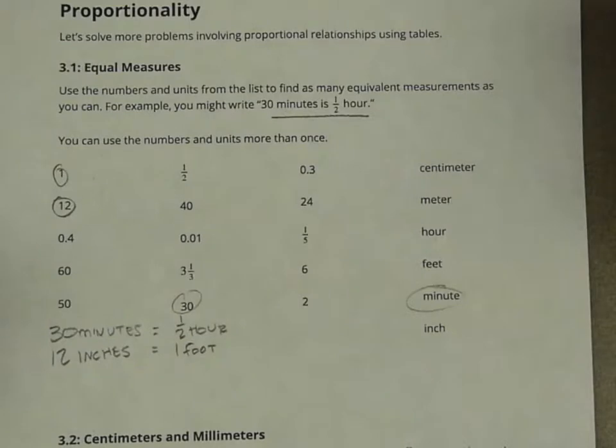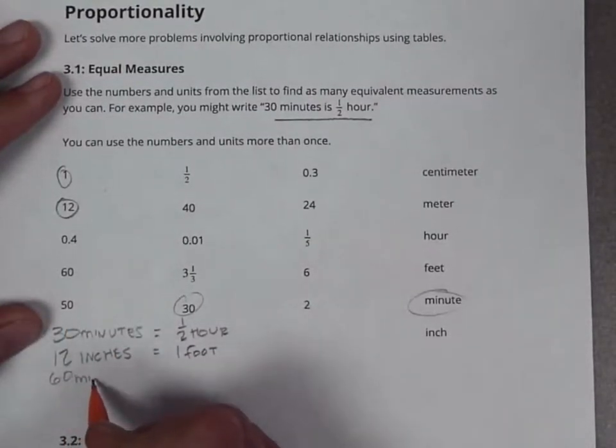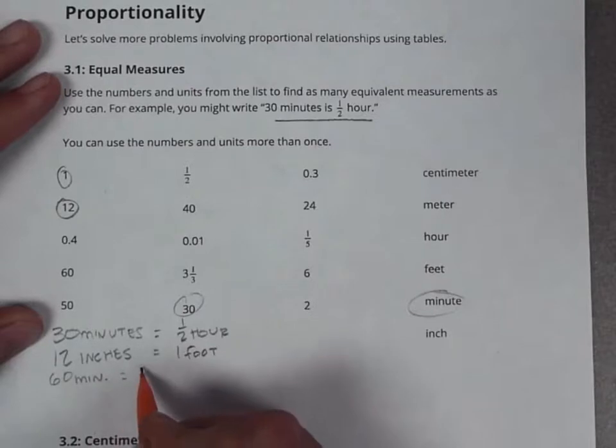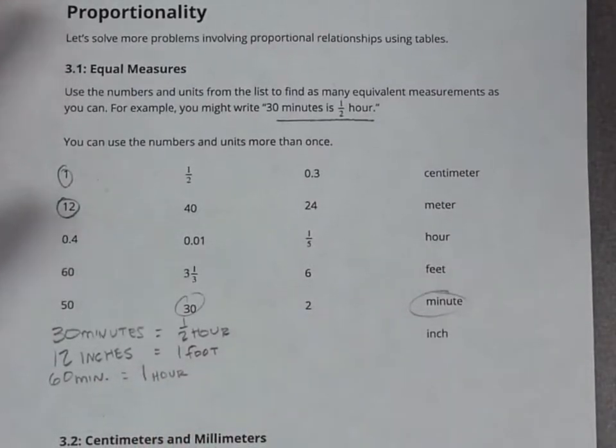All right, let's start filling these in. Junior, can you give me one equivalent measurement that you found? 60 minutes equals an hour. Okay, nice, that one works. Yeah, 60 minutes is equal to 1 hour. Nice, that's a good one.